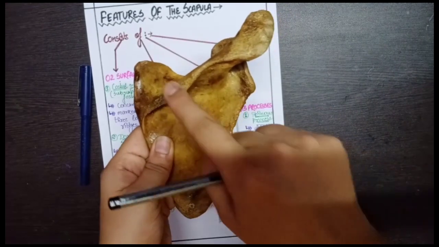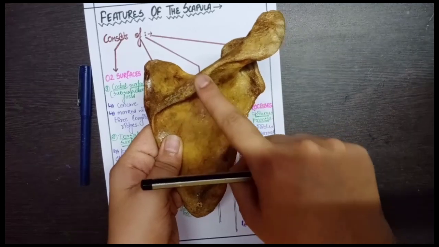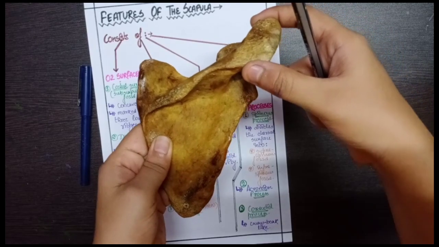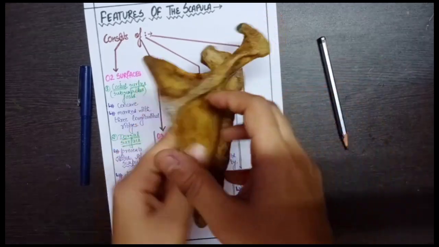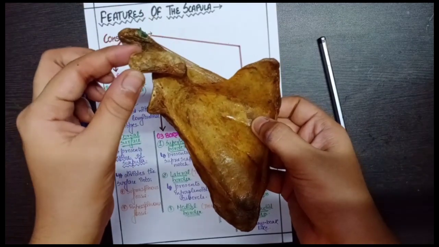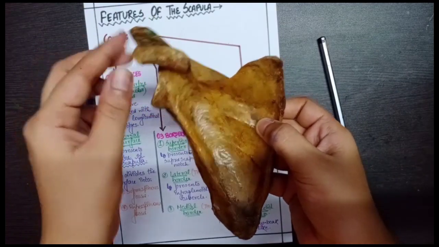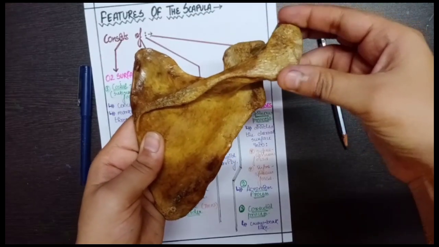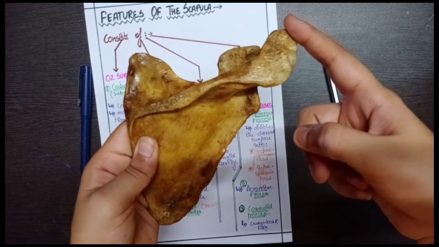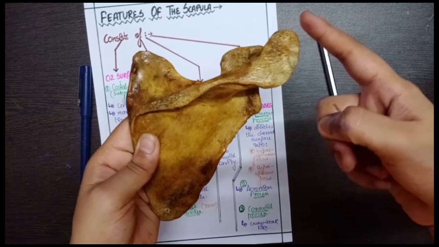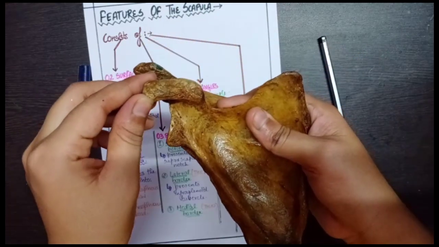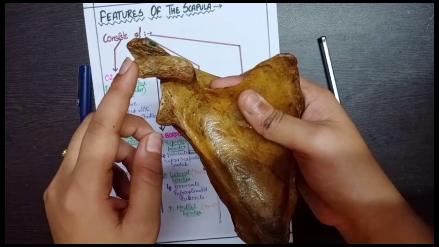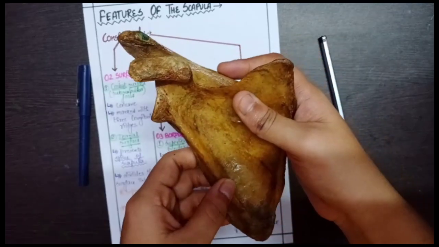And the third one is in continuation with this one only. It will be continuing with this part. This one is known as your acromion process. If we go again: coracoid process, which is beak-like, crow beak-like or bent finger-like. Posteriorly, spinous process of scapula, and then this part is your acromion process. This acromion process forms your acromioclavicular joint. The coracoid process forms your coracoclavicular joint and also coracoacromial joint. So that is all about processes.